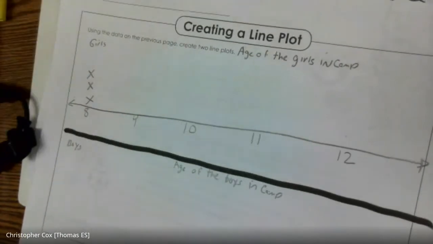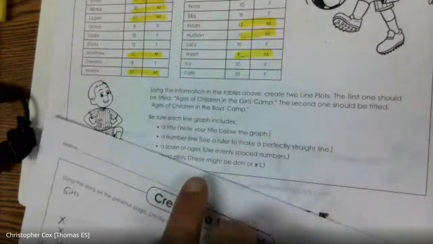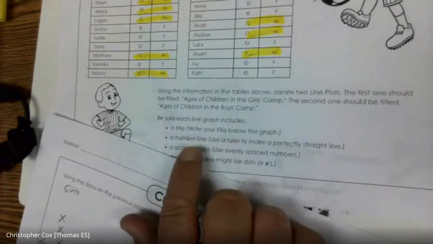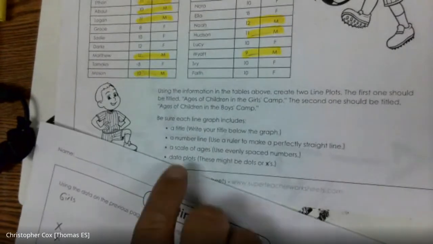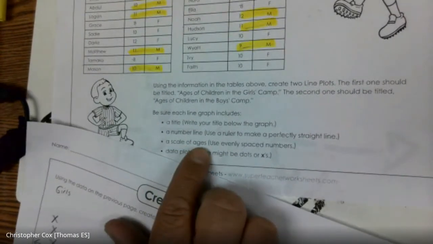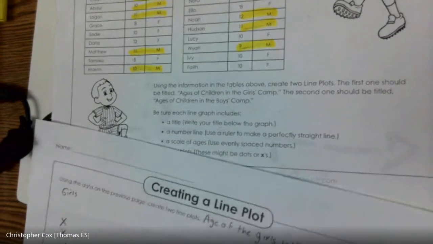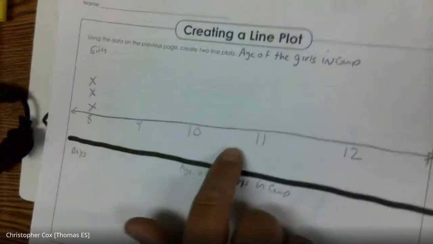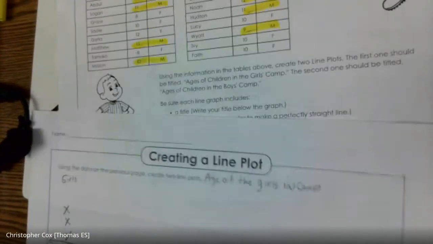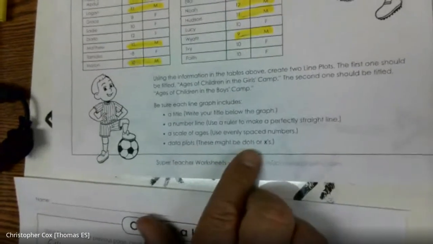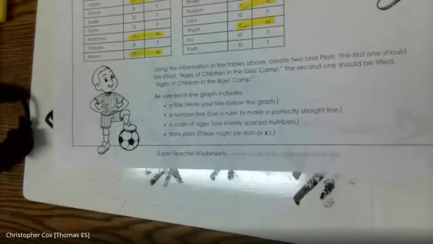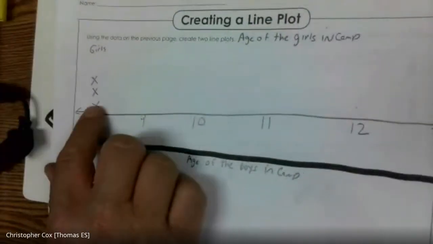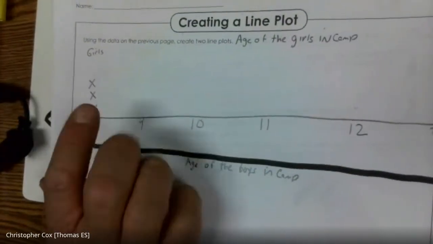Why do I use an X? Well, let's go back and look at the directions. Write a title. Use a bracket. Use a number line, which you did. Use a ruler, which I did not do. It's okay. It's not going to hurt anybody. A scale of ages. Use some space numbers. 8, 9, 10, 11, 12. I did that. Use data plots. These might be X's or dots. I use X's. Perfect. So I have 3 girls who are 8 years old.